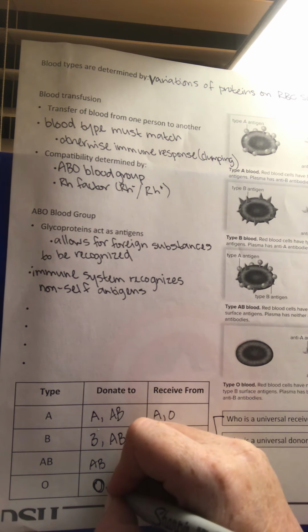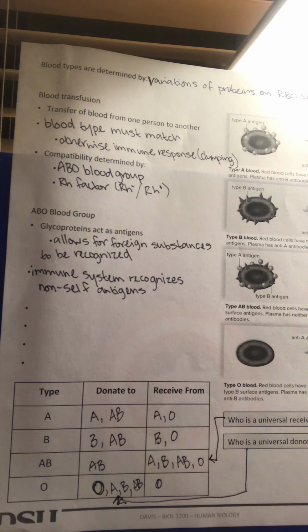These are your universal donors, because they can give to everyone. However, they can only get from other type O's. Kind of sucks. Blood donation centers and hospitals love type O blood because it can go anywhere. However, it can only be received from somebody else that is type O.